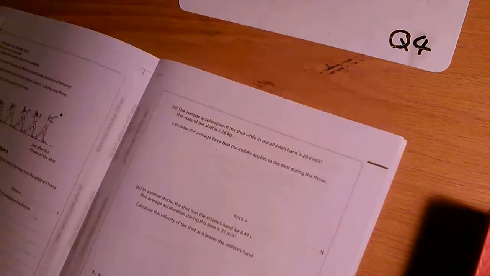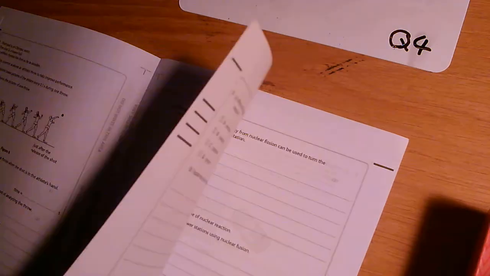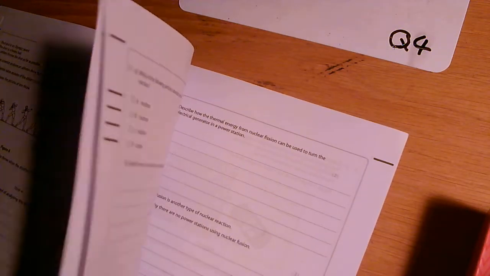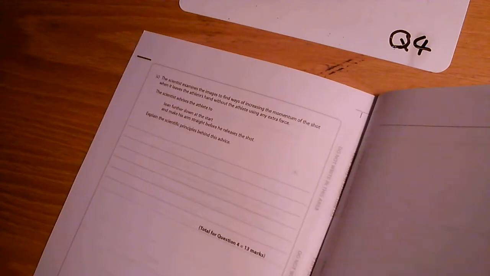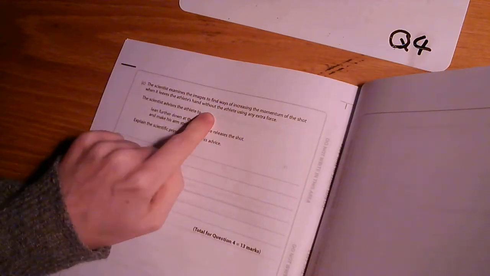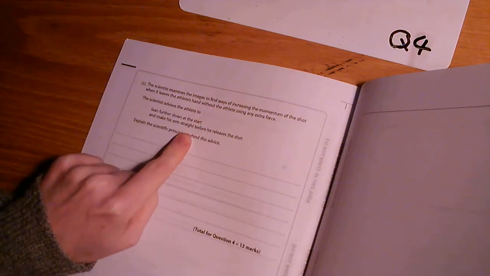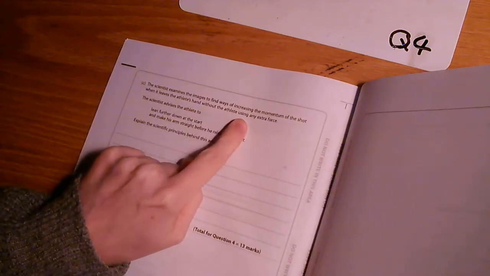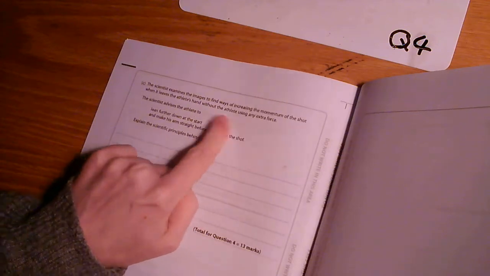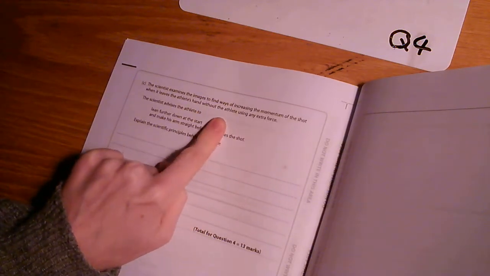The final question, again, a little bit of a mean one. Let's see if we can unpack this. Let's see first of all if we can turn a page, like an adult or child might be able to do. Right, okay, the scientist examines the images to find ways of increasing the momentum of the shot without the athlete using any extra force. This was a key thing. If I'm honest, I've only just spotted this.